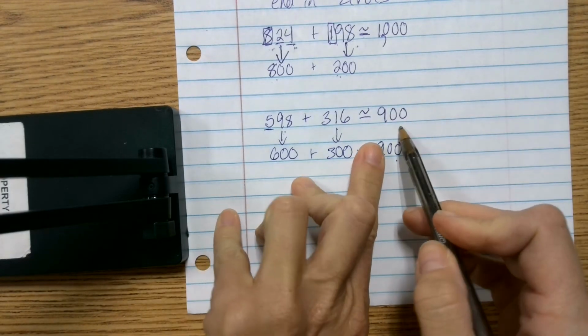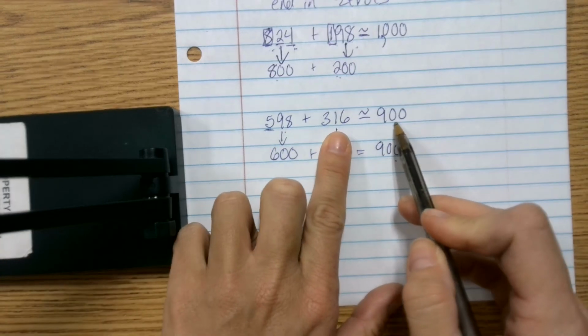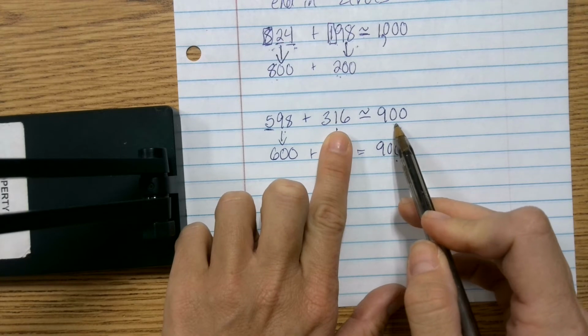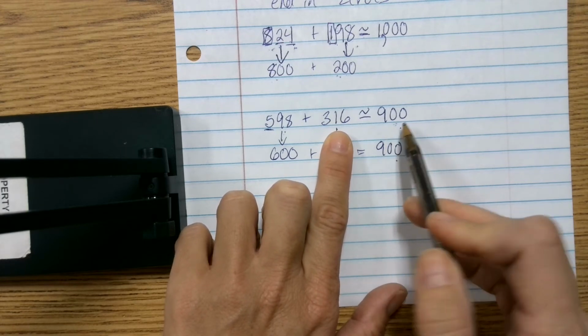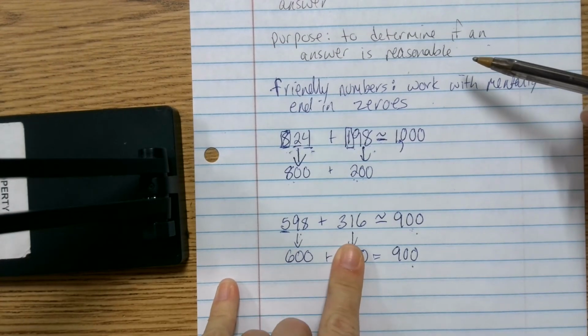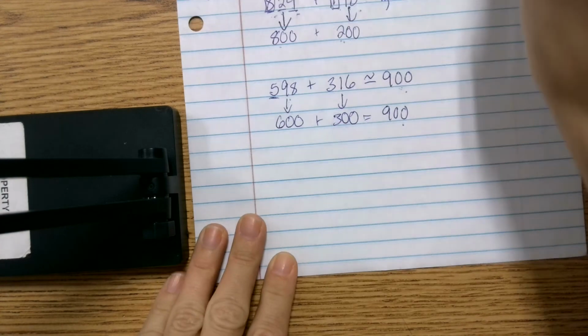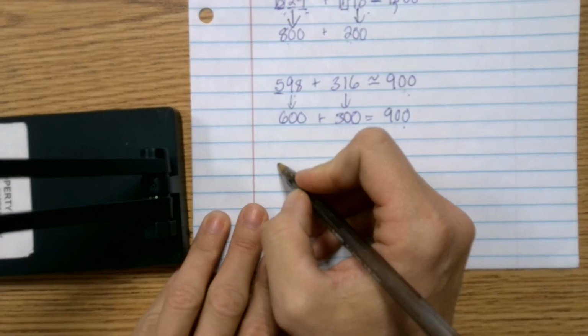So again, this just helps me when I do go to add these two numbers, my answer should be around 900. And if it's not, then I might have made a mistake. So we estimate to help determine if our answer is reasonable. Let's do one more estimation, and you've got a couple on your learning log that you need to do as well.